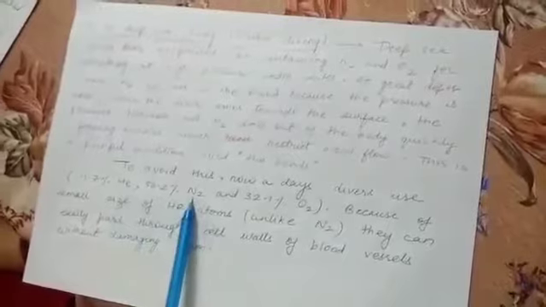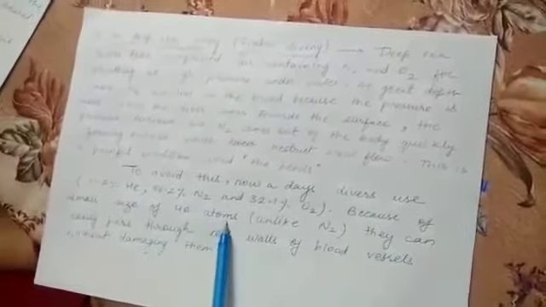Now two reasons are there behind this. First reason is helium is less soluble in blood as compared to nitrogen. And the second reason is because of the small size of helium atoms, unlike nitrogen, they can easily pass through the cell walls of blood vessels without damaging them.